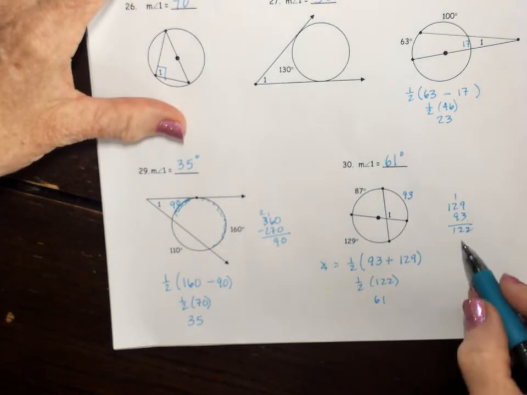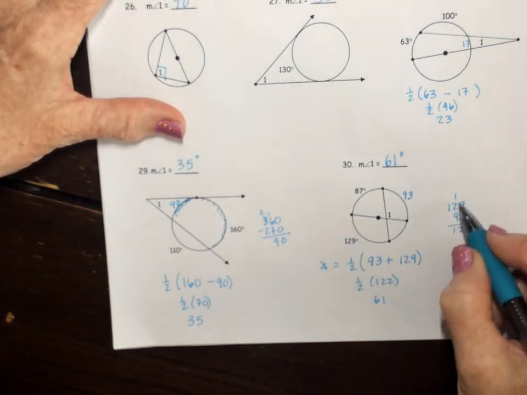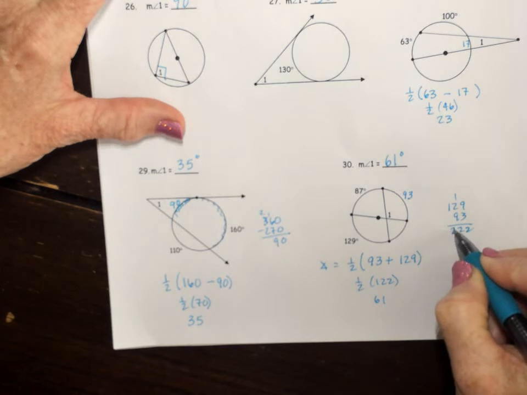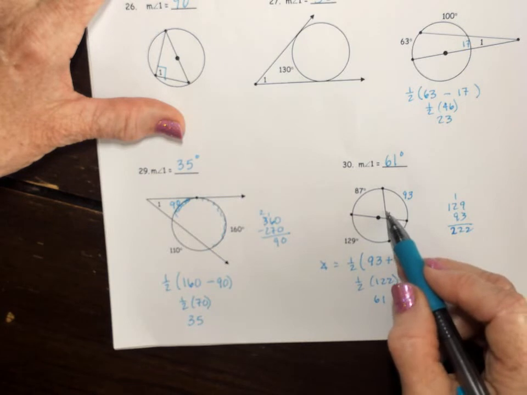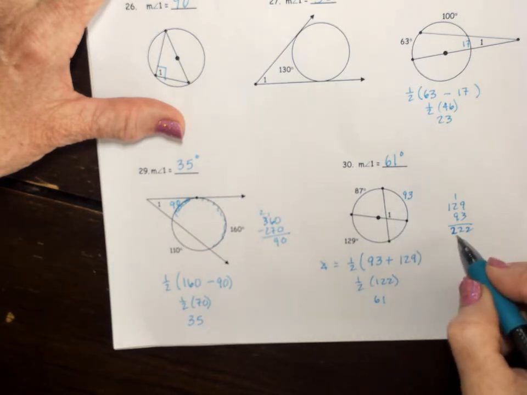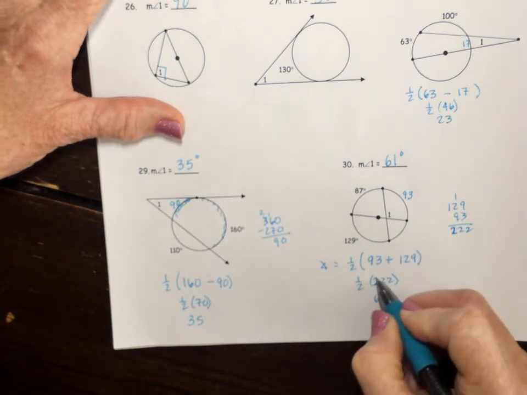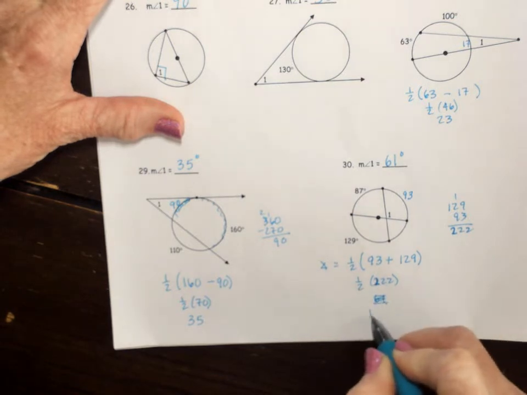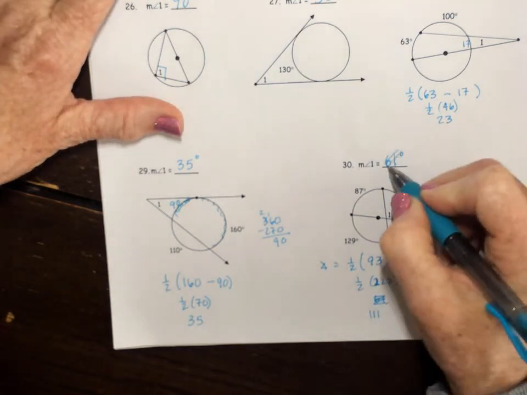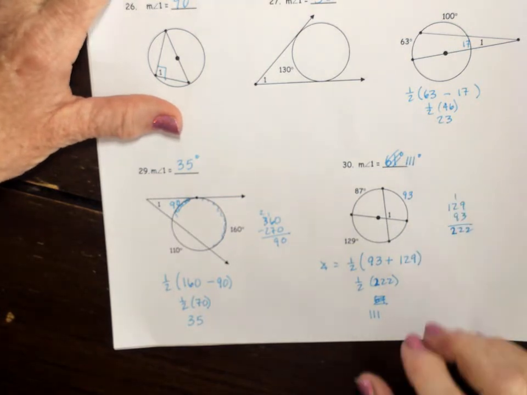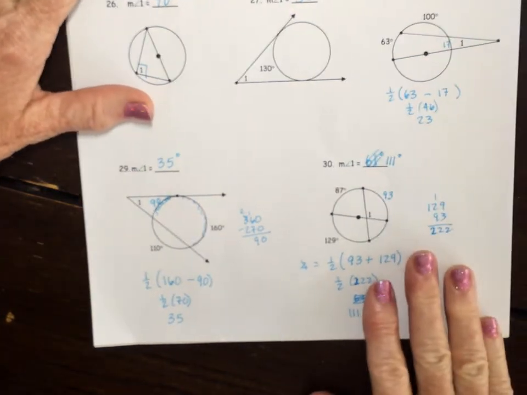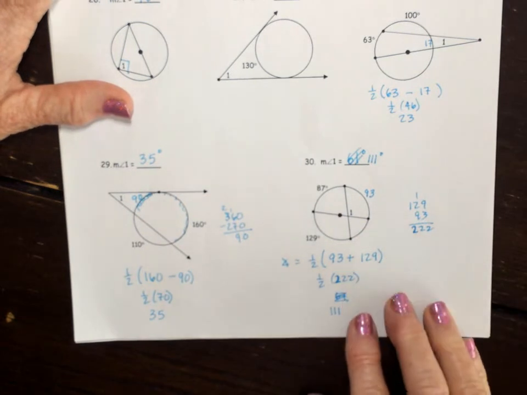Uh-oh, did I add wrong? I did. Oh my goodness. 222. I knew that angle couldn't be 61 degrees. It's too big for 61 degrees, right? It's an obtuse angle. So I apologize for my addition here. This should have been 222, and then half of that is 111. Sorry about that. We all make mistakes, don't we? It's okay if we fix them.